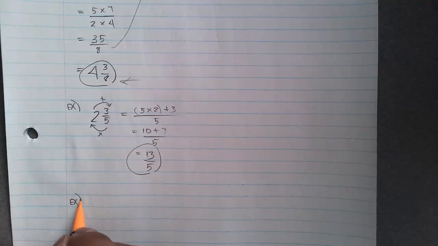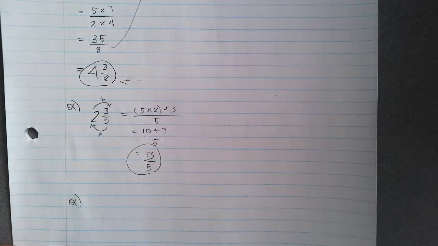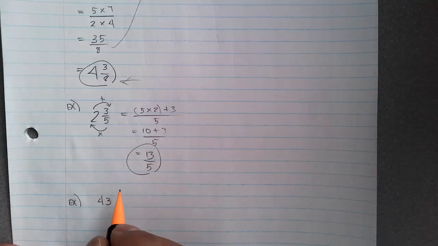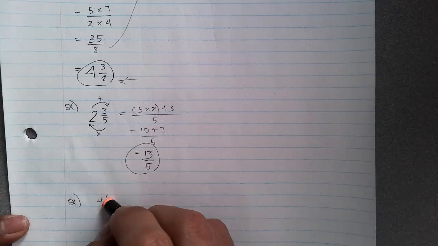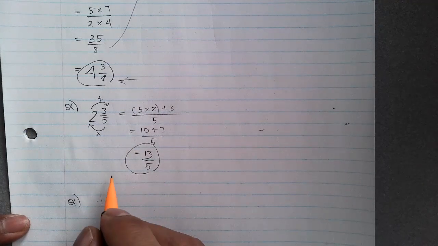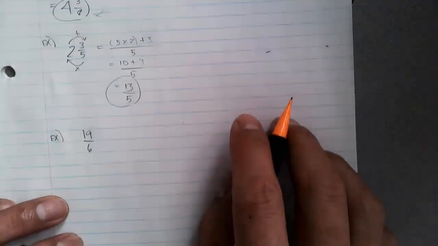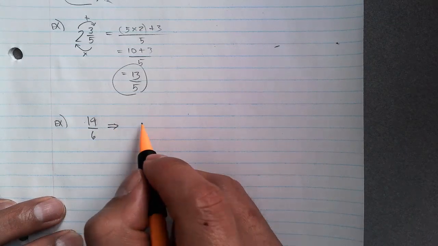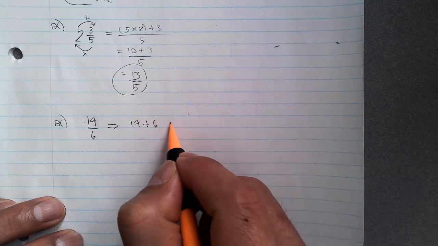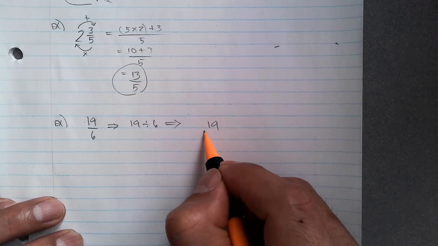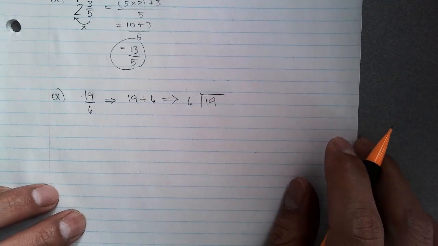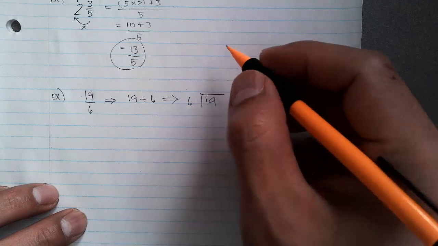Now, let's transform an improper fraction into a mixed number, which, again, you will have no choice. Oops, let's not do this one. How about this one? 19 over 6. Okay? How do you transform this without using a calculator into a mixed number? Well, it really does have to be done by long division, and I apologize to those students that do not like to do long divisions, but it's a must in this case.